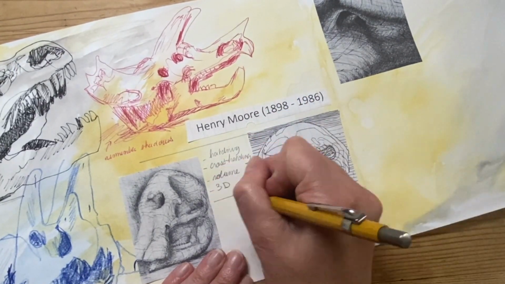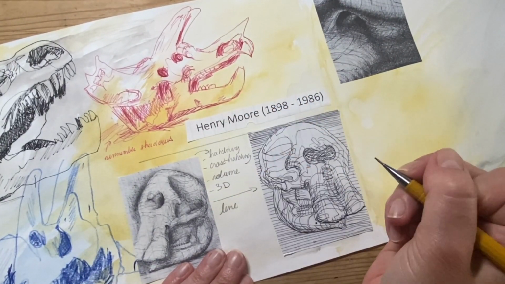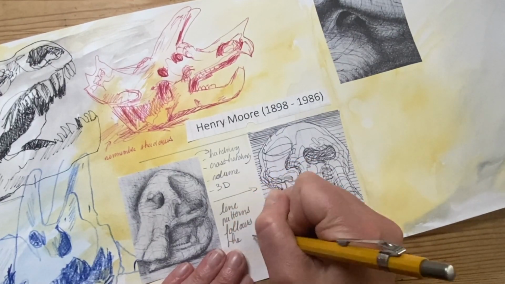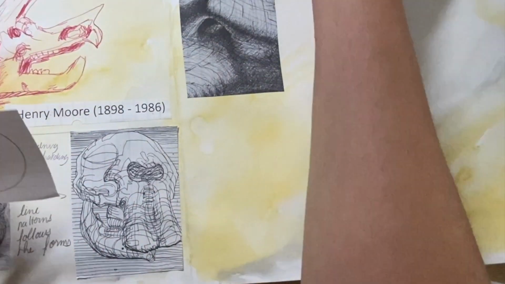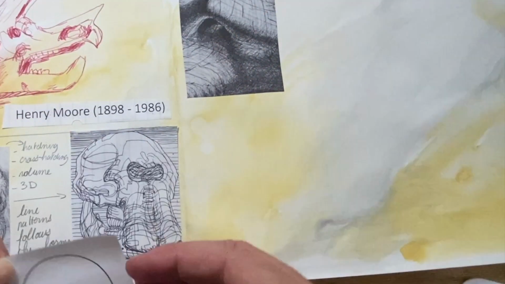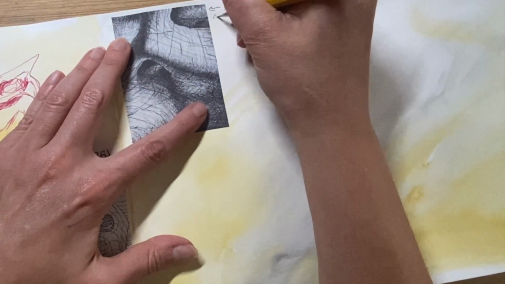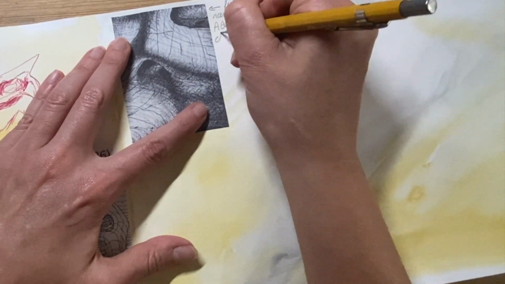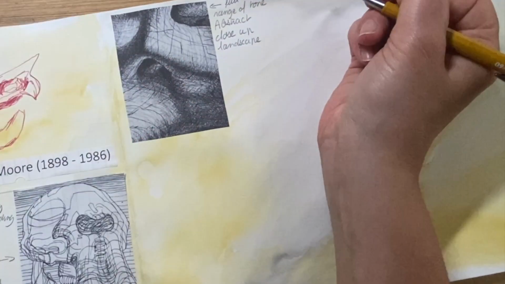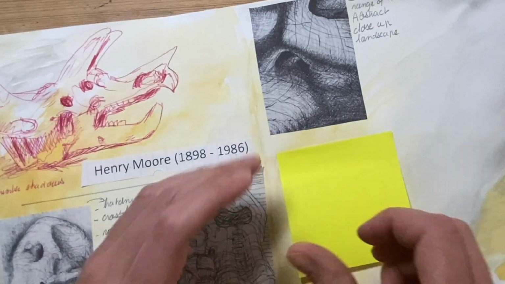So I'm hatching, cross-hatching, 3D volume, and this other one here looks more lines and patterns. And I noticed how it follows the form of the skull, so I've written that down on here. This one shows a full range of tone. It's abstract, close-up, and it makes me think of a landscape.